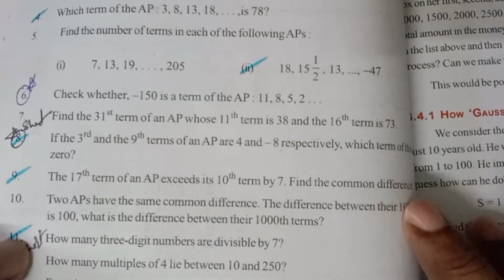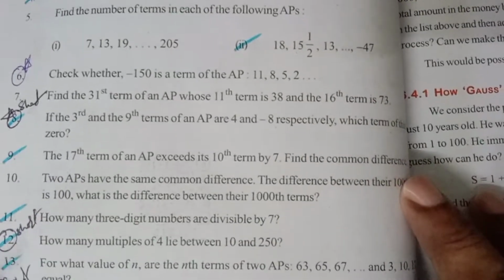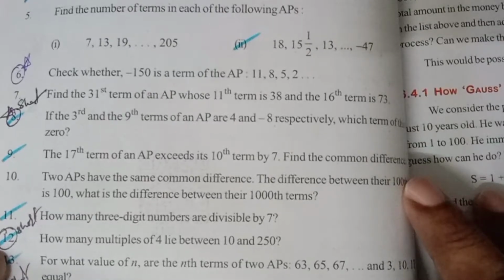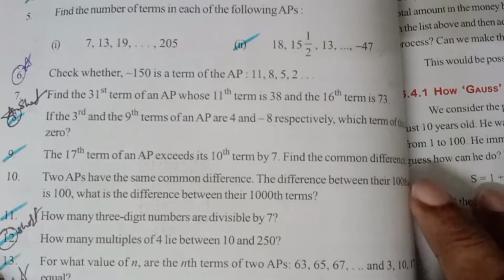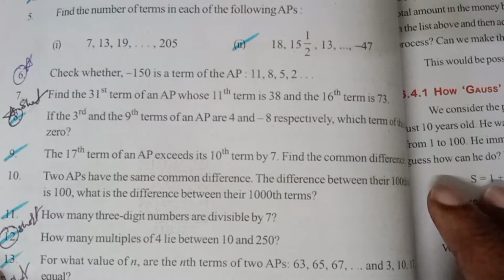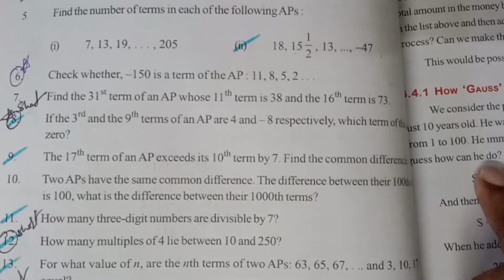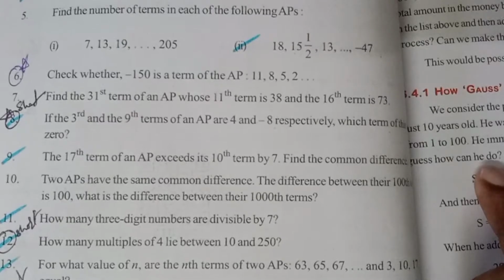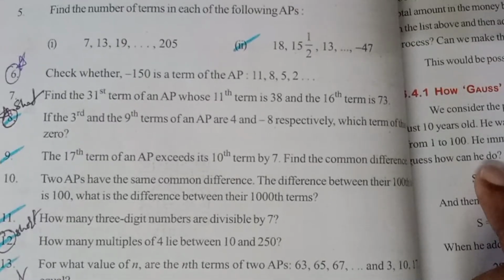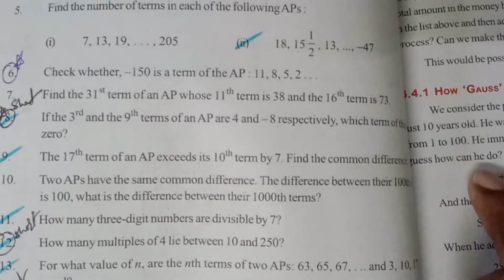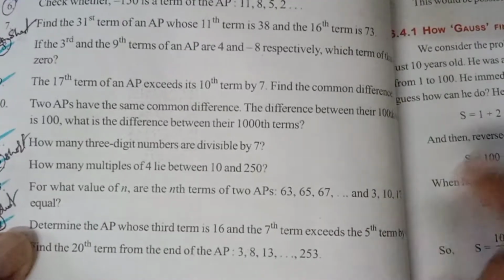How many 3-digit numbers are divisible by 7? Next, how many multiples of 4 lie between 100 and 250? So for what value of n the nth terms of two APs are equal, that is also important. Determine the AP whose third term is 16 and 7th term exceeds 5th term, 20th term from the end. If they want a difficult one, they will ask this.